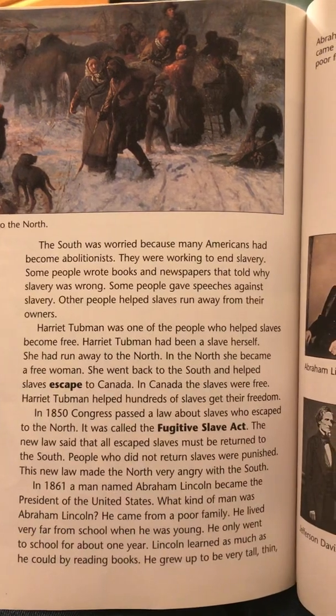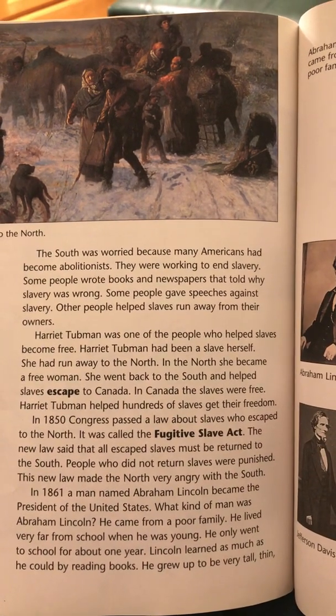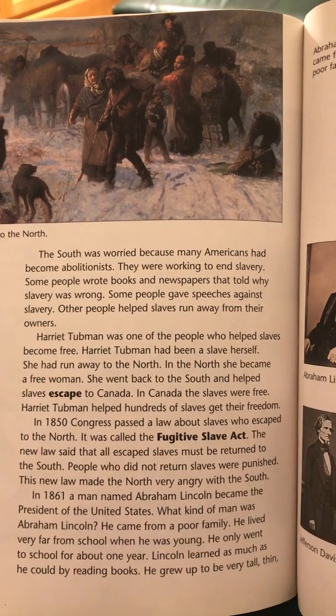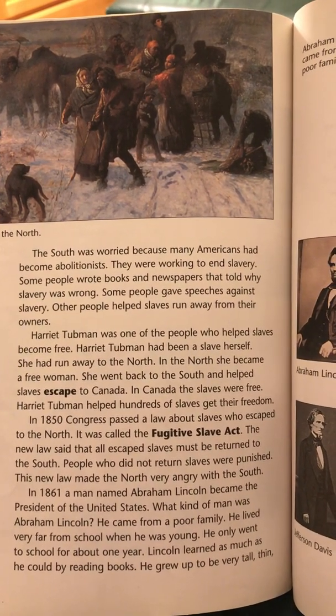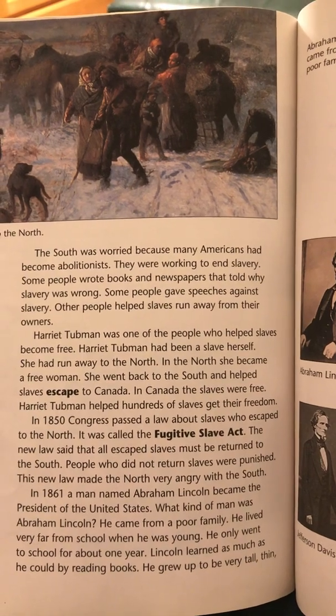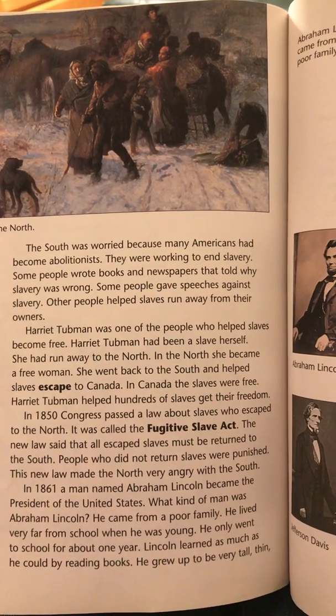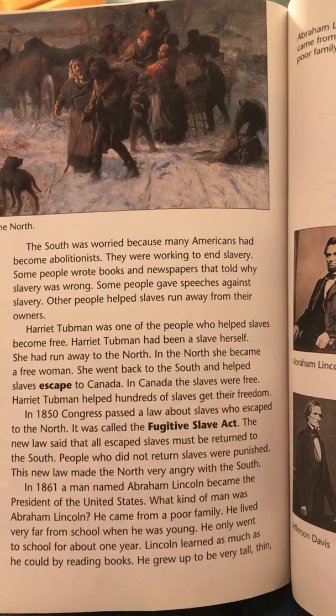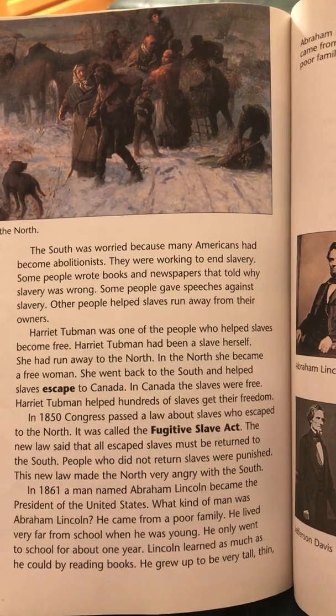The South was worried because many Americans had become abolitionists. They were working to end slavery. Some people wrote books and newspapers that told why slavery was wrong. Some people gave speeches against slavery. Other people helped slaves run away from their owners.